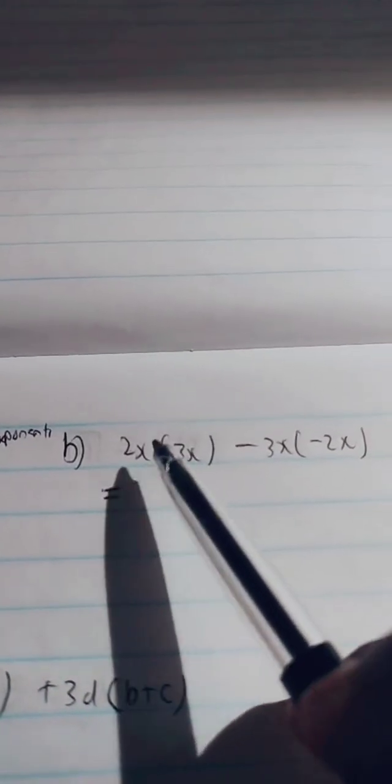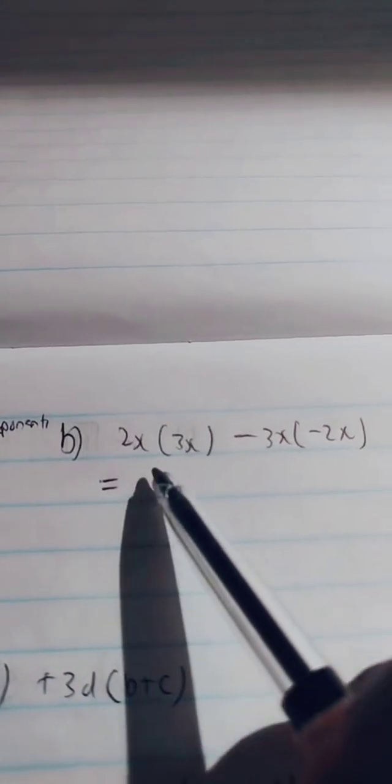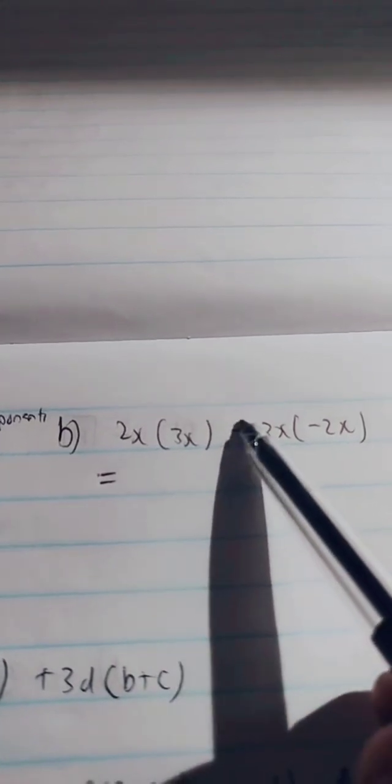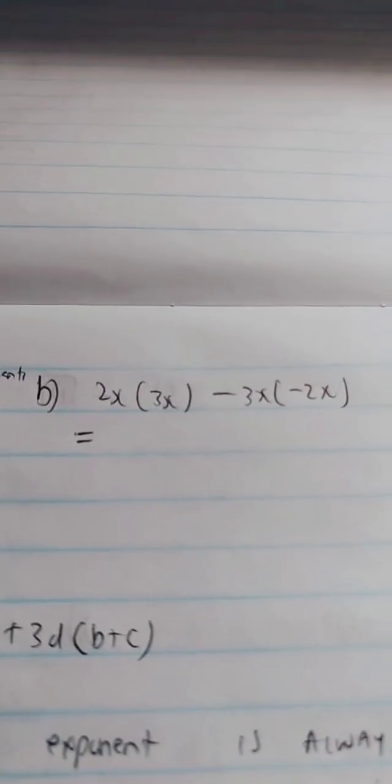The subtraction or addition can take care of itself later, because addition and subtraction come after multiplication. Multiplication is the priority right now.